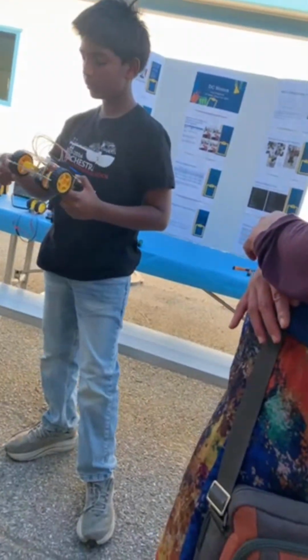Where did you get the frame? The frame, yeah, I got it on Amazon. Everything on Amazon, yeah. And you assembled it. Yeah.